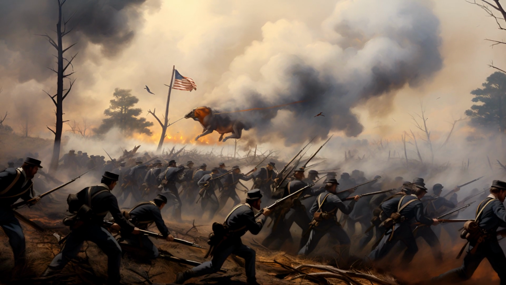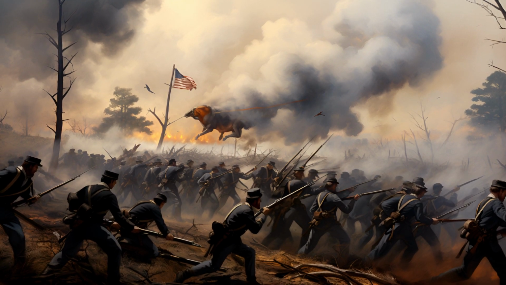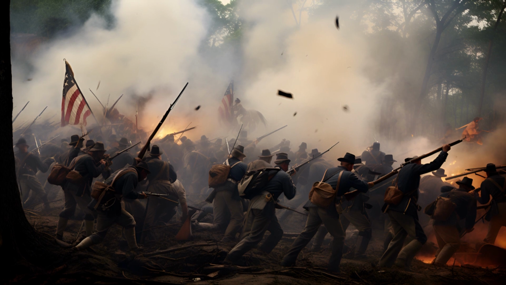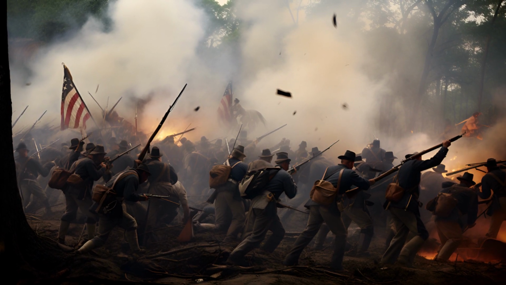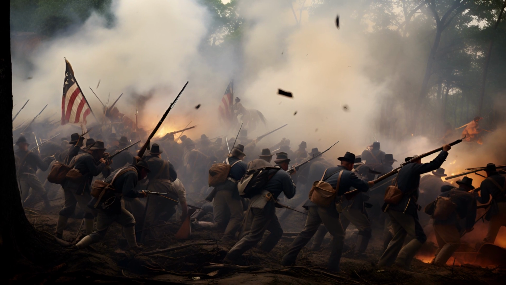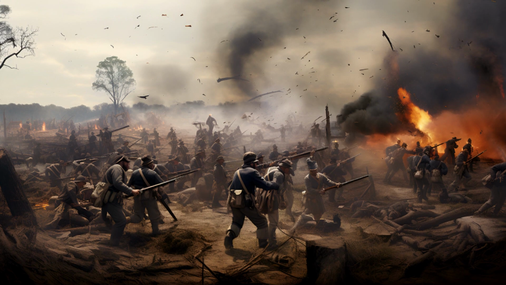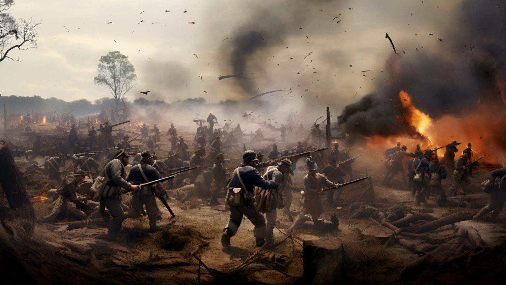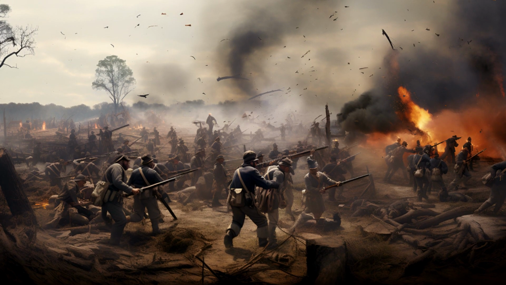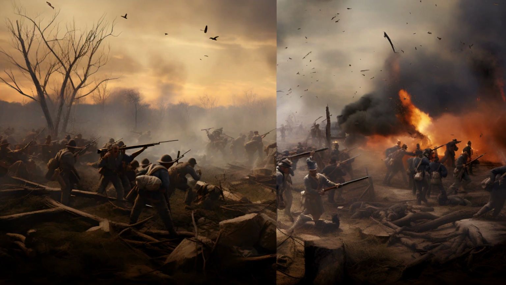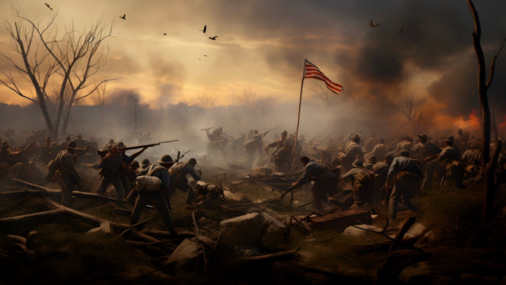Chapter 5, Antietam and Emancipation Proclamation. The Battle of Antietam, fought on September 17, 1862, near Sharpsburg, Maryland, was a critical engagement of the American Civil War and had far-reaching implications for both the military and political aspects of the conflict. The battle's aftermath directly led to President Abraham Lincoln's issuance of the Emancipation Proclamation, a transformative policy that altered the course of the war and forever changed the nature of the conflict.